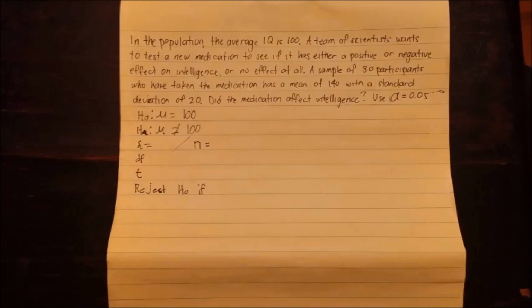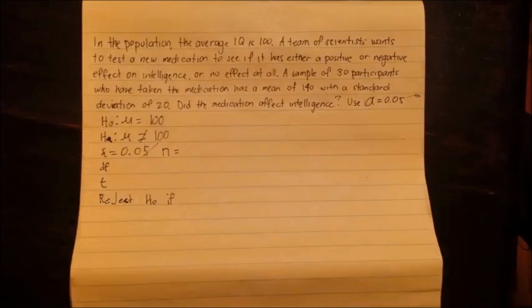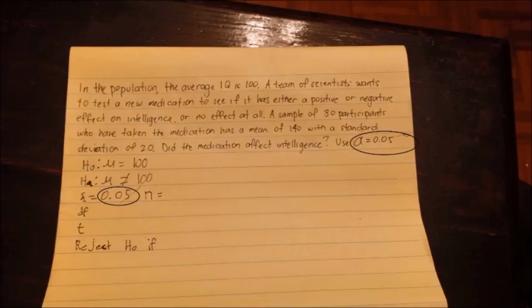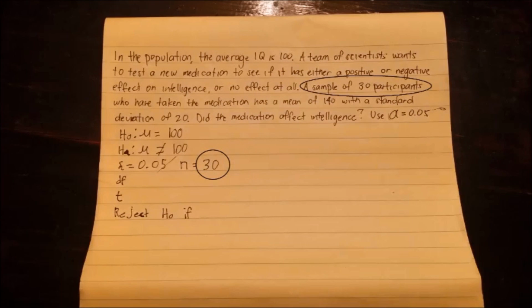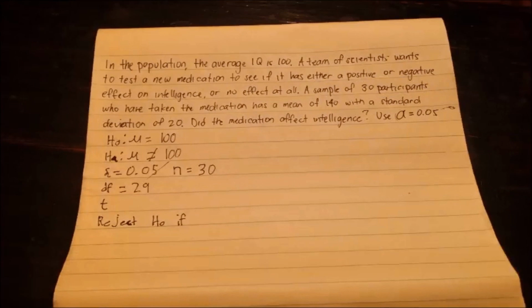Next, we are going to state our alpha, which is given, and that is 0.05. N, or the sample size, is 30 as stated above. df, or the degrees of freedom, is 29. To calculate this, you just have to subtract 1 from your sample, or from n, which is 30 minus 1, and that is 29.